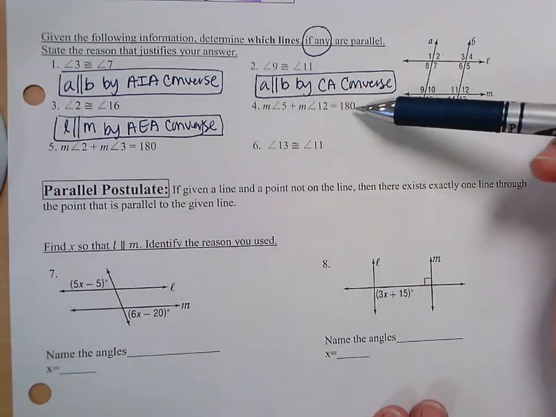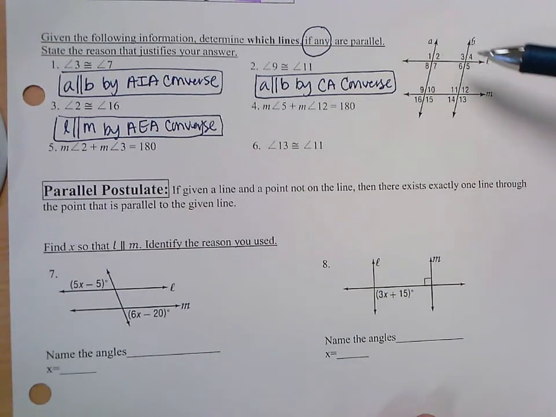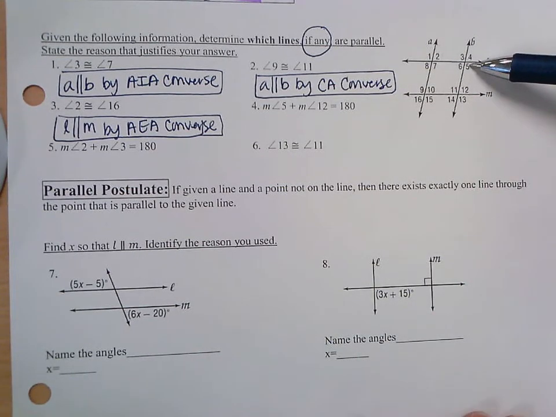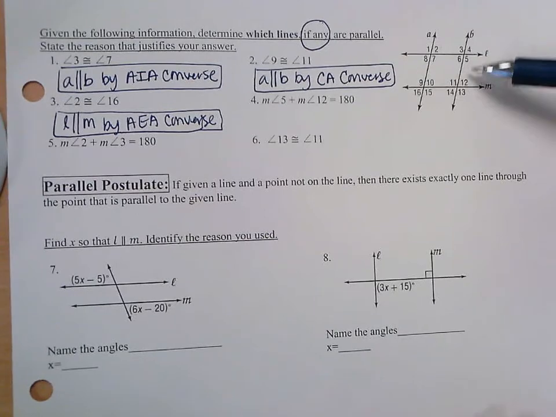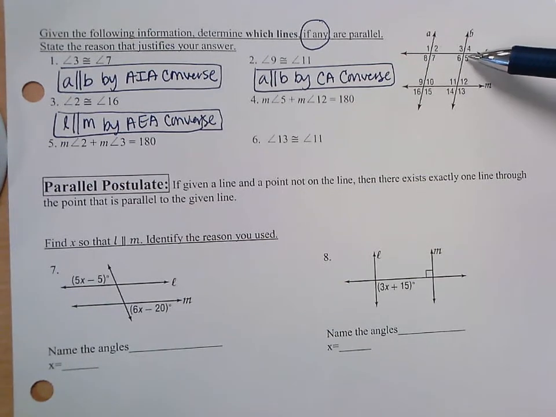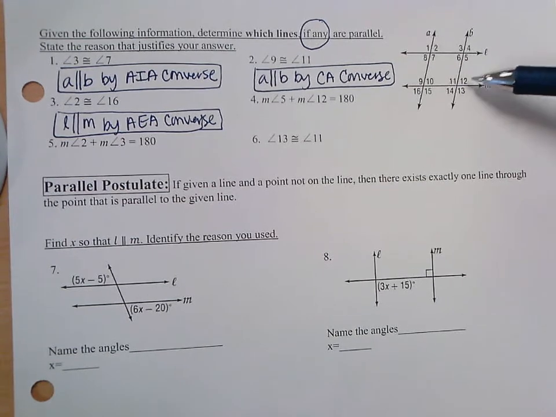All right, what about 4? If the measure of angle 5 and the measure of angle 12 add to be 180. So if angles 5 and 12 add to be 180.